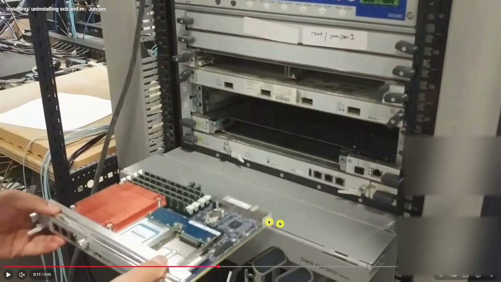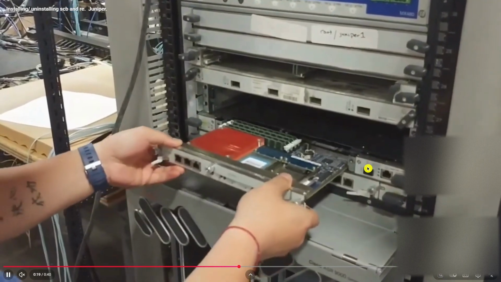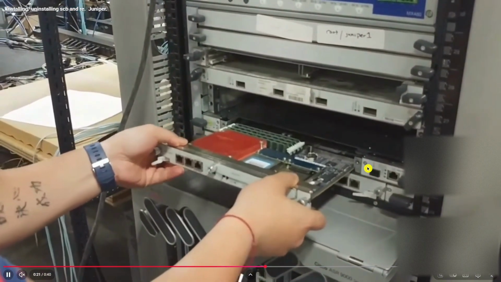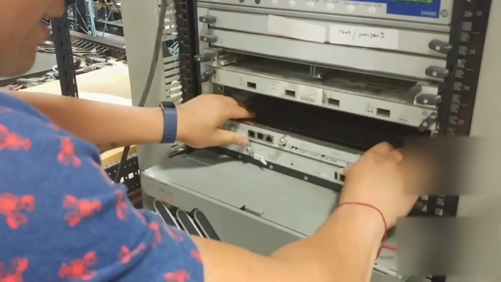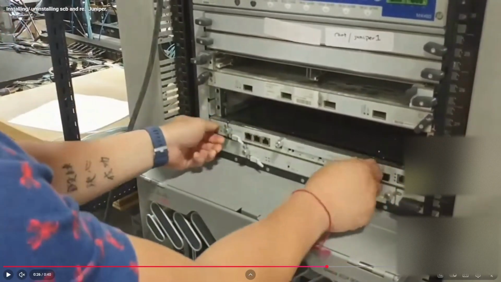The small part you see right here, he is holding. Where is he installing this routing engine? He is installing it in the SCB, the switch control board. So you see right here, you have two SCBs with two routing engines. You have to say 1+1 SCB, 1+1 routing engine.